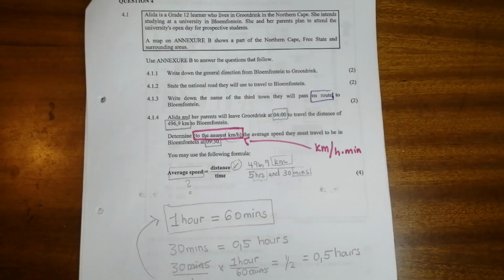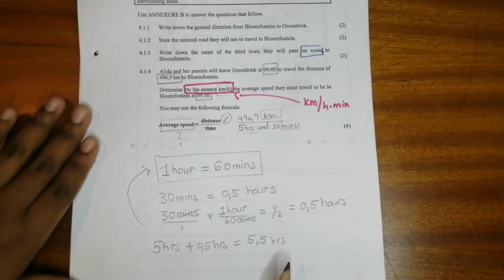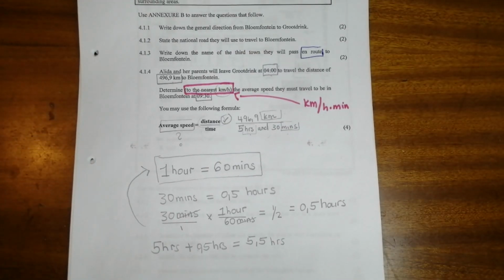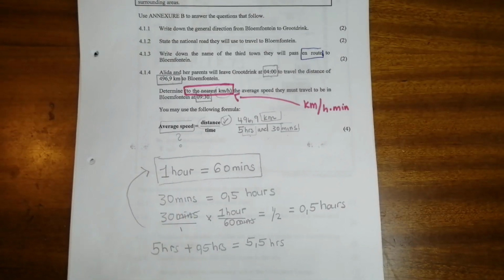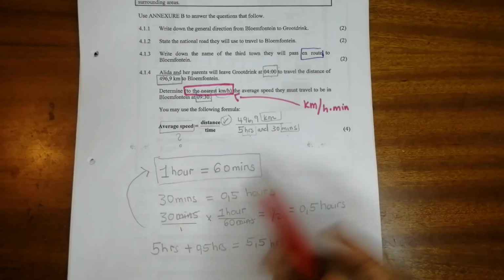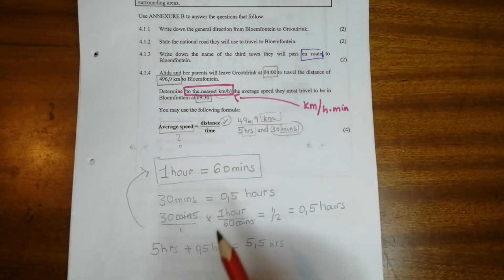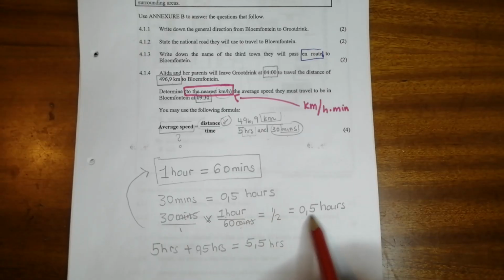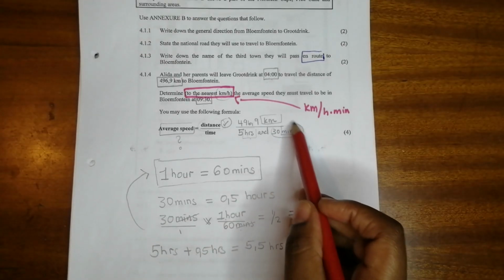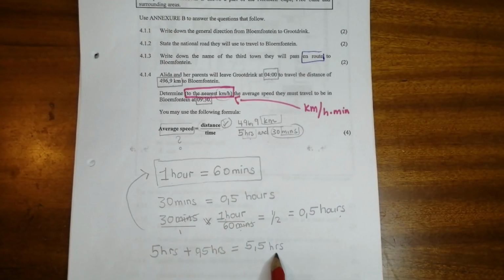So we need to convert that 30 minutes into hours. And then we asked ourselves, how do we convert that 30 minutes into hours? We use the conversion: we know that 1 hour is equal to 60 minutes. We have 60 minutes in an hour. And then from there, you take that additional 30 minutes, you multiply by what you want, which is hours, divided by what you have, which is minutes, to get 0.5 hours. So 5 hours plus the additional 30 minutes in hours is equal to 5.5 hours.